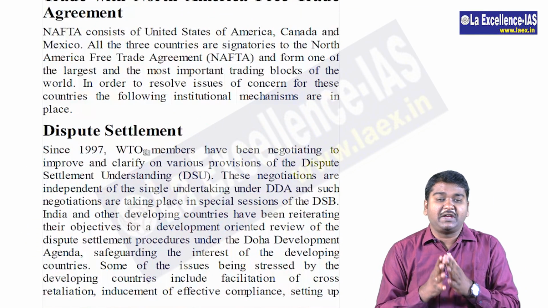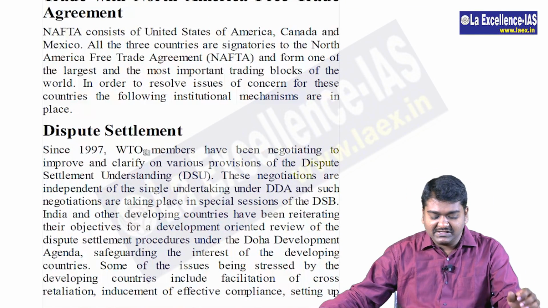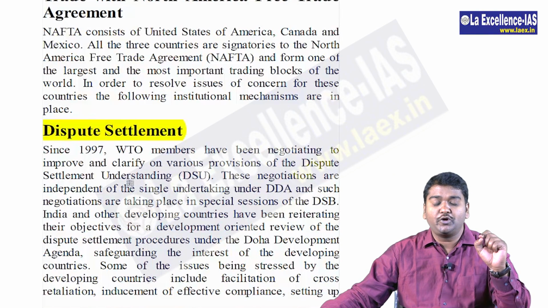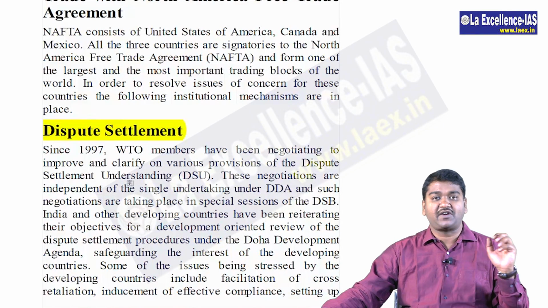Then please open page number 162. On page 162, you actually come across dispute settlement, right? The WTO dispute settlement body, everyone is aware of.